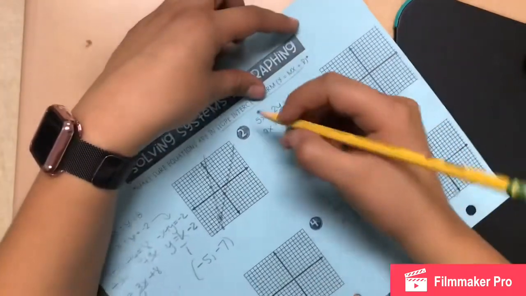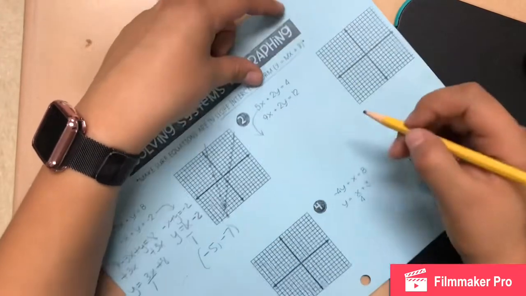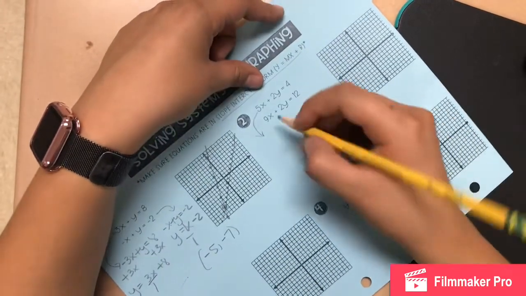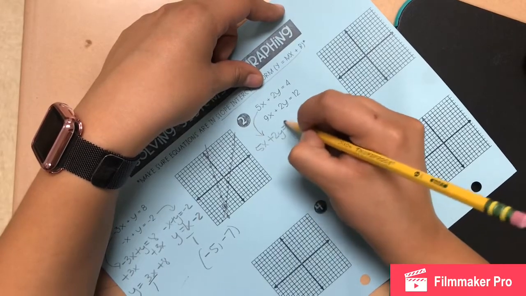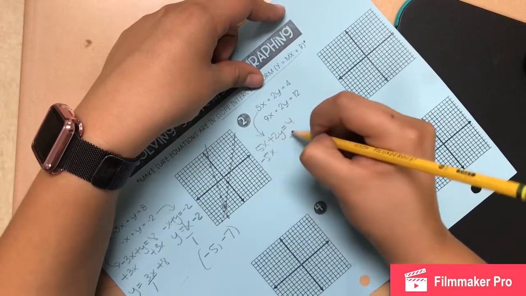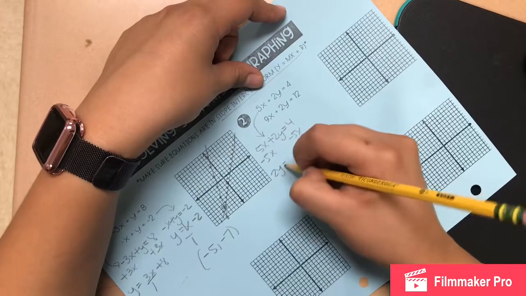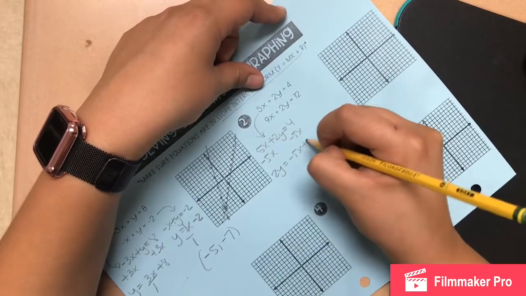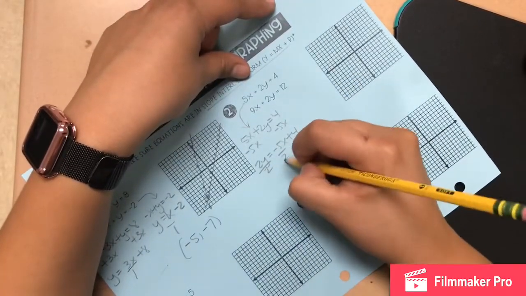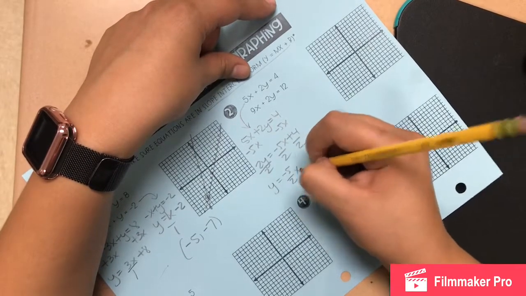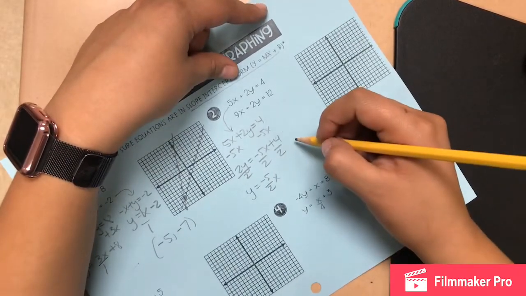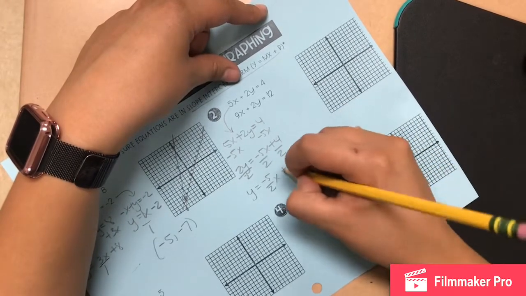Number 2, we're going to do the exact same thing. So we first need to convert both to slope-intercept form. First, we are going to subtract 5x from both sides. So 2y equals negative 5x plus 4. Divide by 2 to everything. So y equals negative 5 over 2 x, plus 4 over 2, which is positive 2.